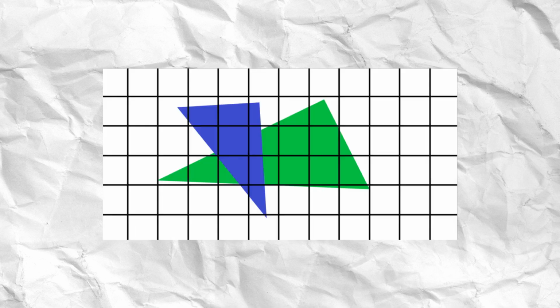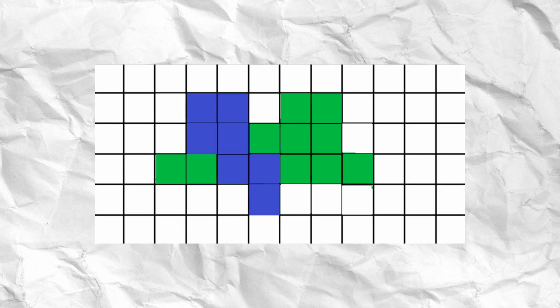For rasterization, we start off with a grid of pixels. Then we place in our objects, and we see if the center of a pixel overlaps with the object. We start with the green triangle, and then we add in the blue triangle. The blue triangle's pixels go over the green triangle's ones because it is closer to the camera.